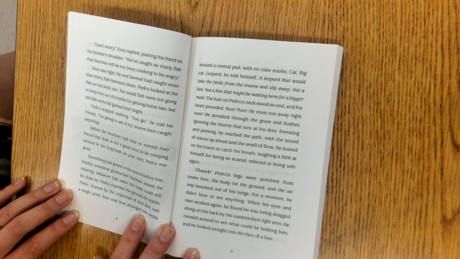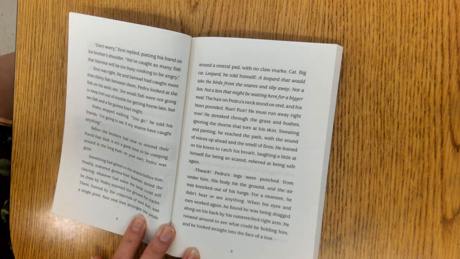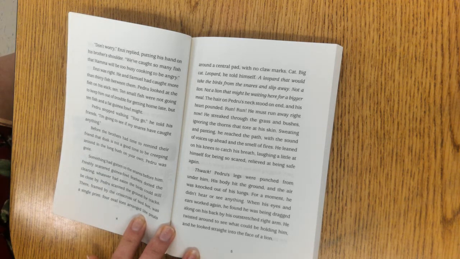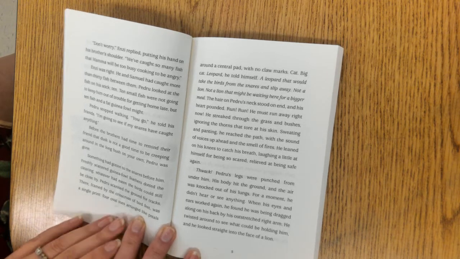"Cat, big cat, leopard," he told himself. A leopard that would take the birds from the snares and slip away. Not a lion that might be waiting here for a bigger meal. The hair on Pedro's neck stood on end, and his heart pounded. Run, run! He must run away right now. He streaked through the grass and bushes, ignoring the thorns that tore at his skin. Sweating and panting, he reached the path. With the sound of voices up ahead and the smell of fires, he leaned on his knees to catch his breath, laughing a little at himself for being so scared, relieved at being safe again.